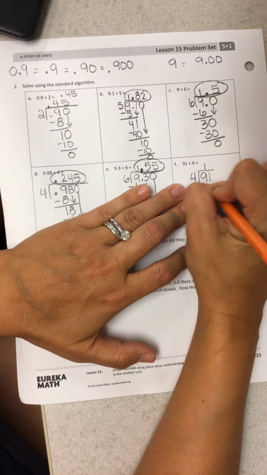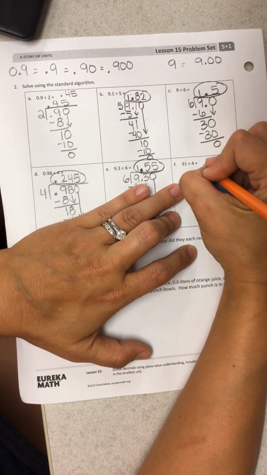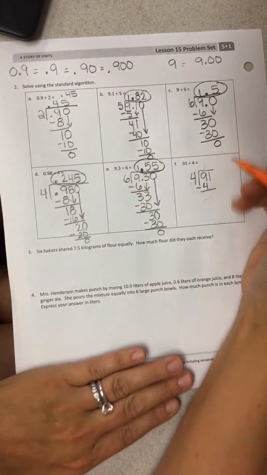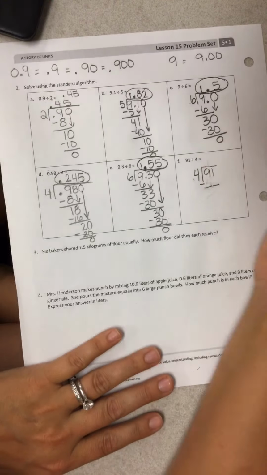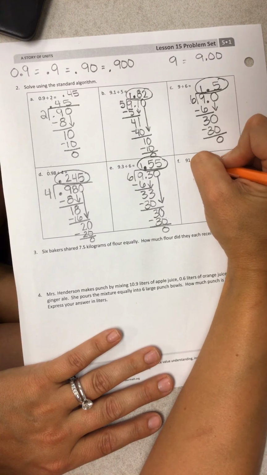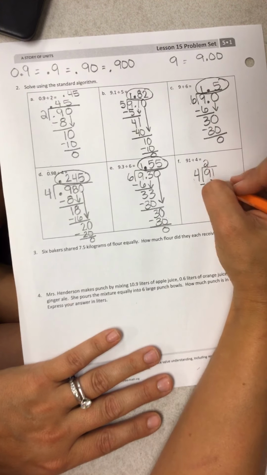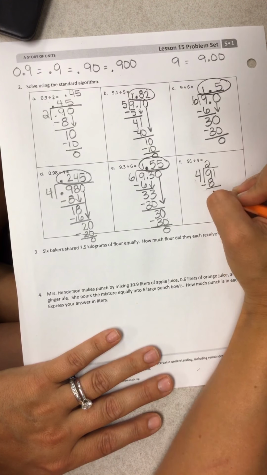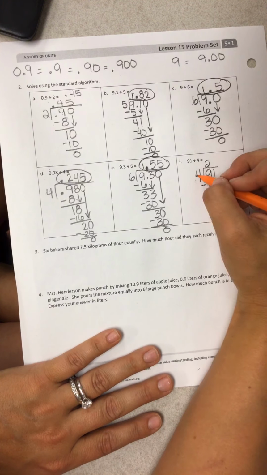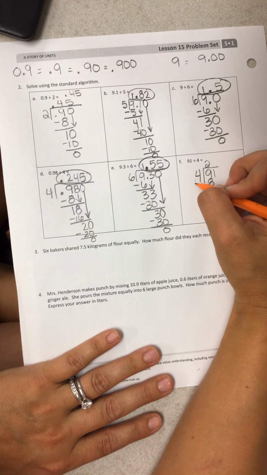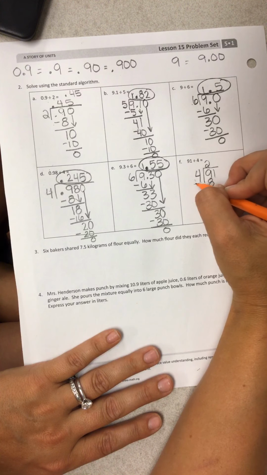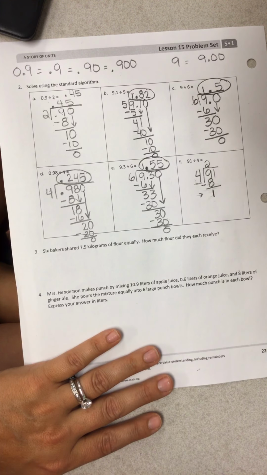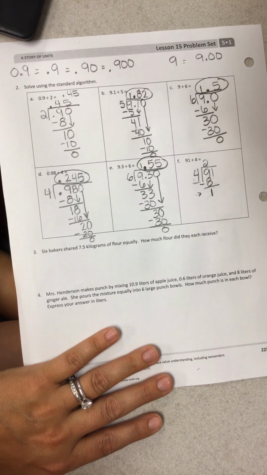So I'm just gonna tell you guys, when you do this, to erase it, okay? That's that big clue. Now you gotta erase everything. Okay, 4 goes into 9 2 times. So 2 times 4 is 8, 9 minus 8 is 1. So now this number here is going to be smaller. Just remember, if the number that you have after you have subtracted is the same or bigger than that divisor, then you need to go back because it can go in one more time.